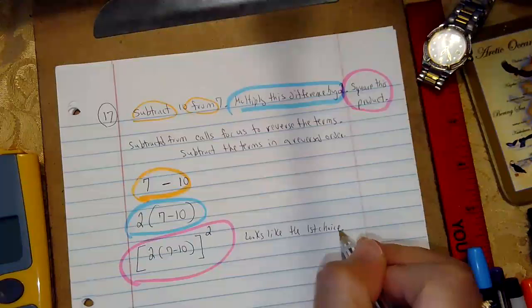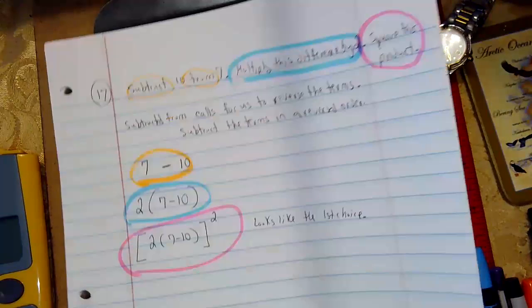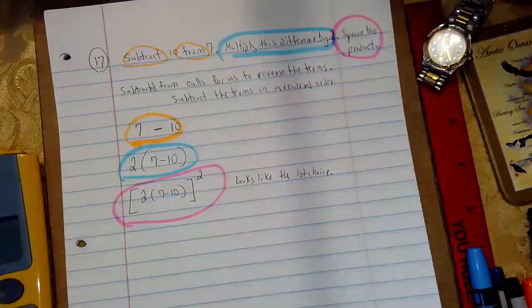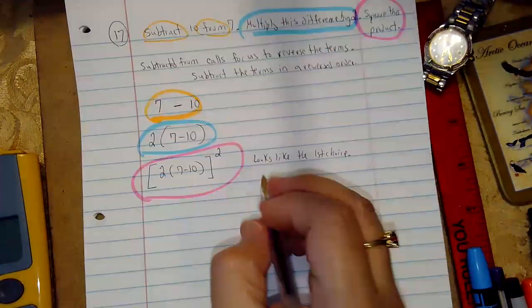Everybody has different numbers on their packets, and they could be in different choices, A, B, C, D, E. But we're not done yet, because after you do that, they want you to use the order of operations to simplify the expression. So they actually want us to figure out what that is.